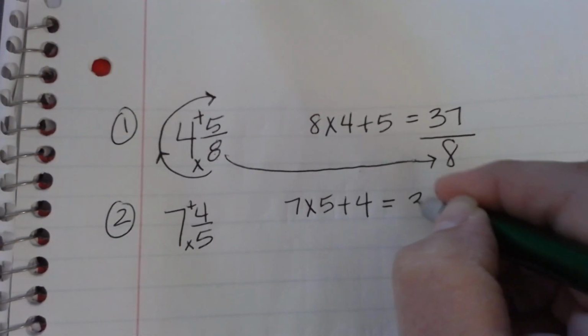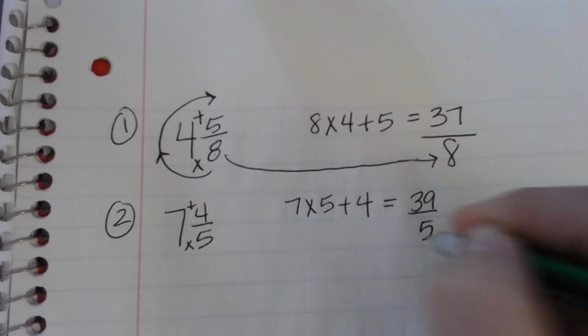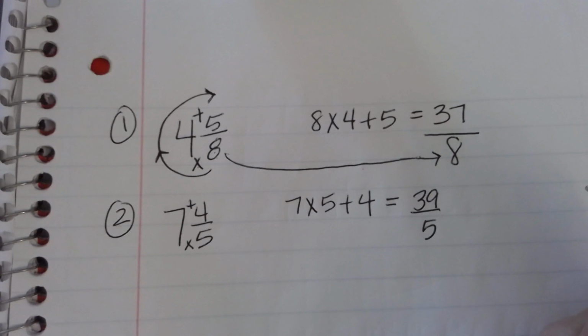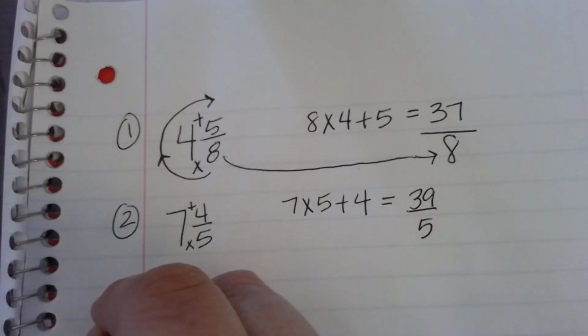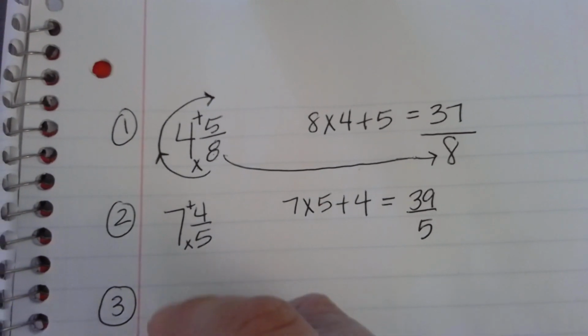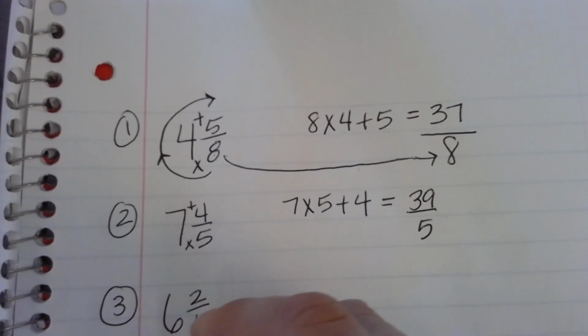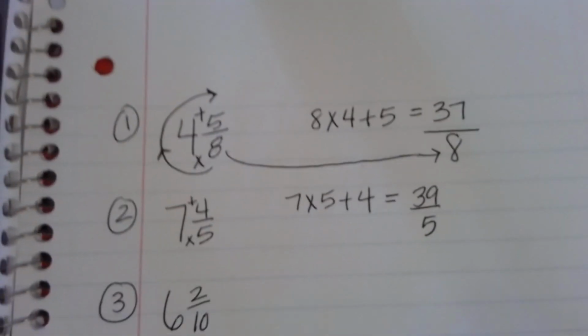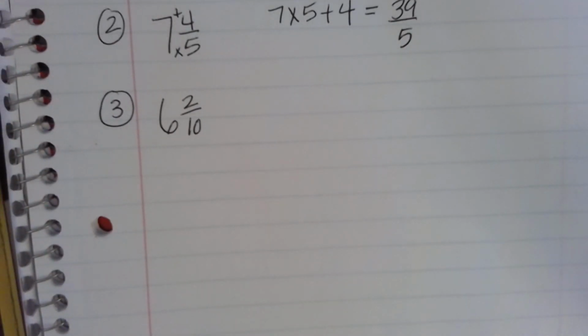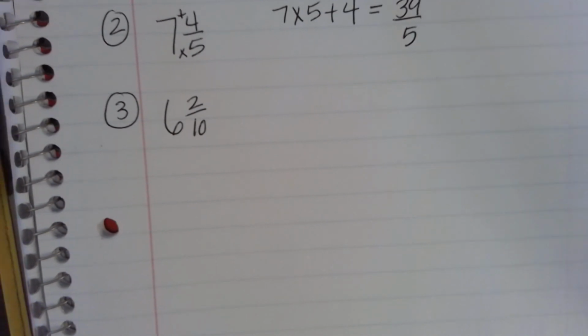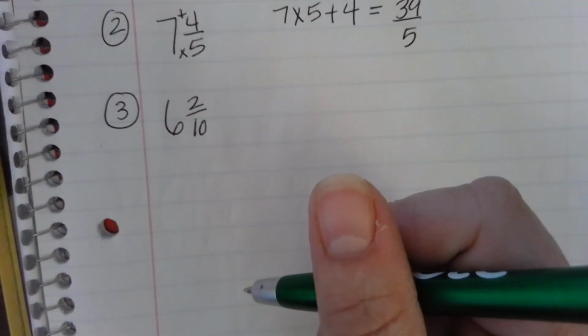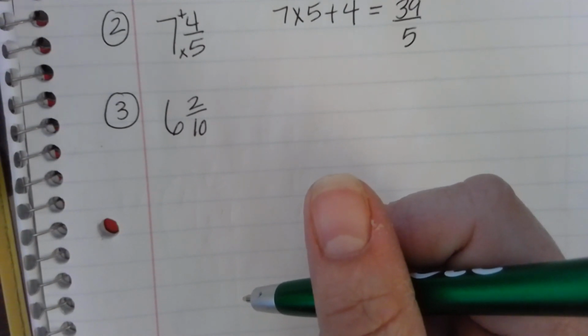That sounds good to me. All right, so we end up with 39 over 5. How do we feel? We got this? One more. Y'all prove it to me one more time. All right, 6 2/10. I'm going to hit pause, and I want you guys to solve that, and we'll check it. No mewing. Okay. All right.